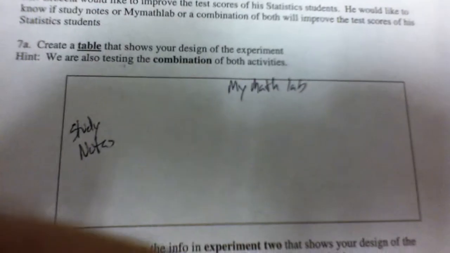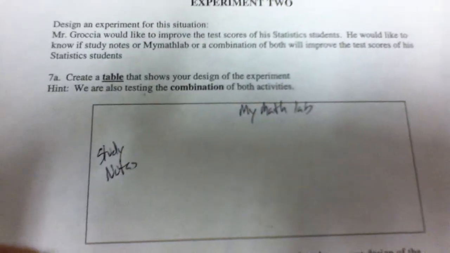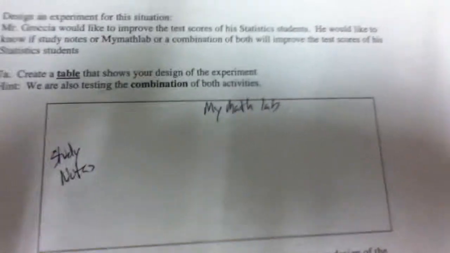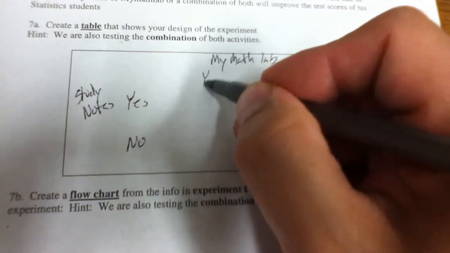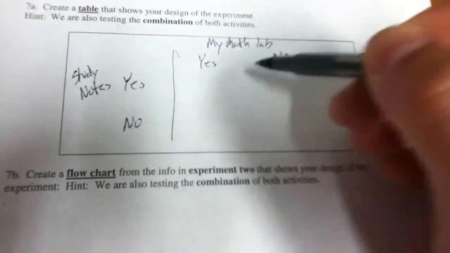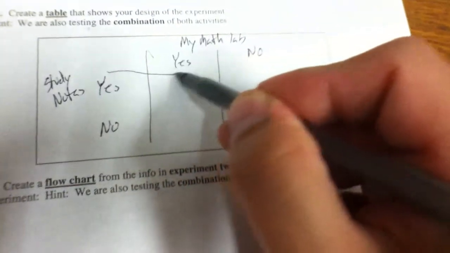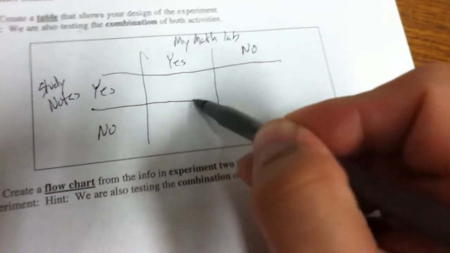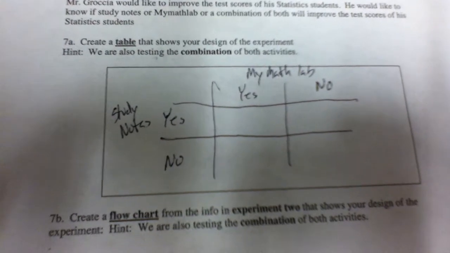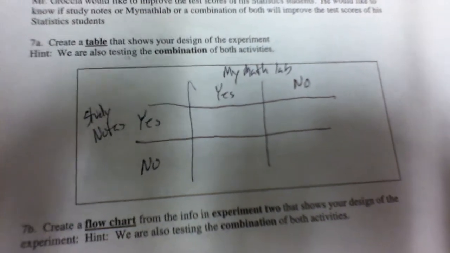Now notice they did not give us levels. They didn't say 2 sets of study notes, 1 set of study notes, 0 sets of study notes. They didn't say 5 hours of My Math Lab, 1 hour of My Math Lab. So if the levels are not given, the assumption is yes, you get it, no, you don't. For My Math Lab, yes, you get it, no, you don't. And the levels basically start forming the rows and columns of your table. So study notes, yes, no. My Math Lab, yes, no.